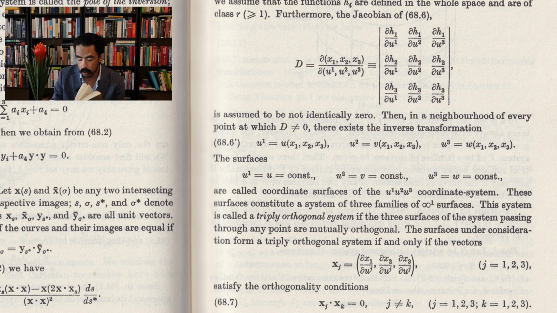By taking the scalar product of these relations for vector y sub s star and the vector y over bar sub sigma star, and using the fact that x over bar is equal to x at the point of intersection, we obtain the relation: scalar product of xs with x over bar sub sigma equals vector y sub s star scalar product with y over bar sub sigma star.